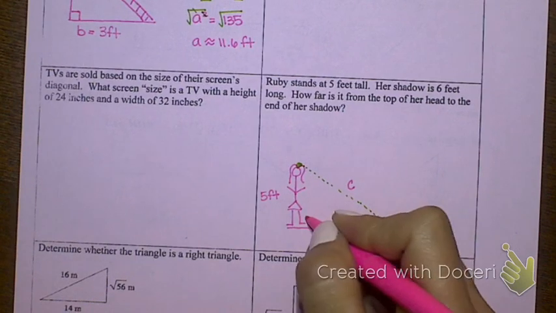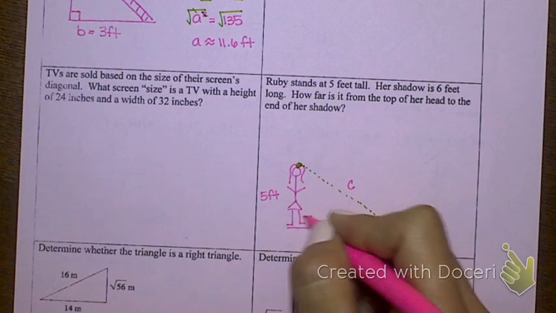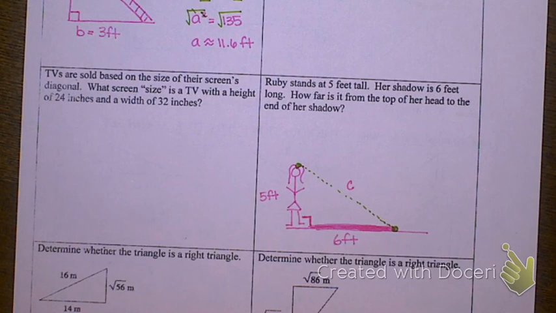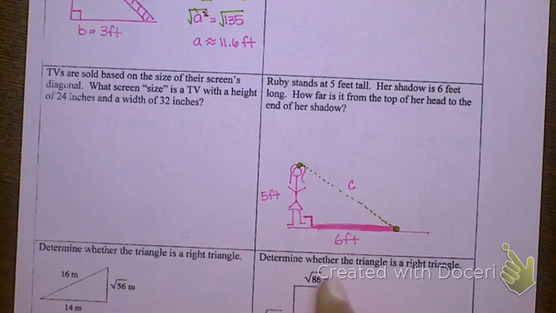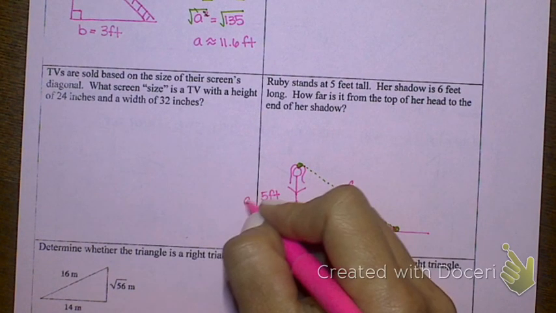Yeah, by her toes, right? It's her with the ground or with the shadow, right? It's creating the right angle. So these two are your A and your B. Does that make sense there?